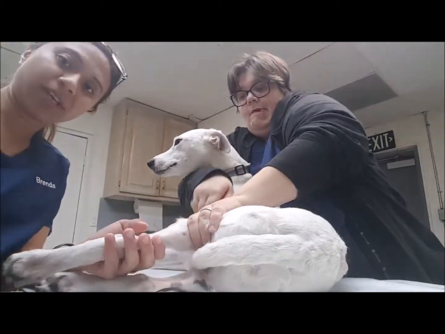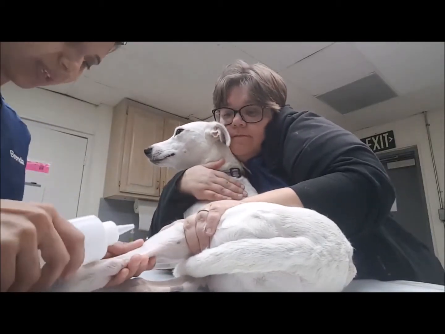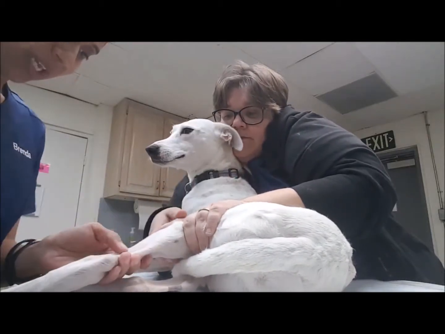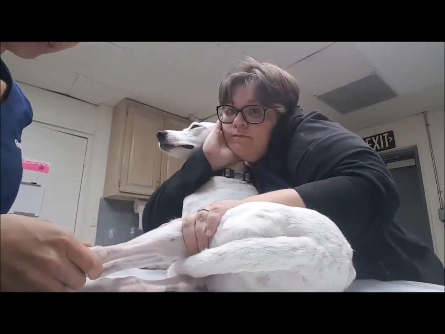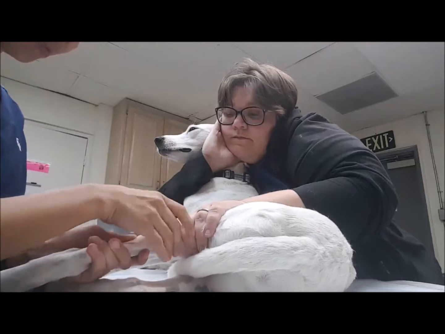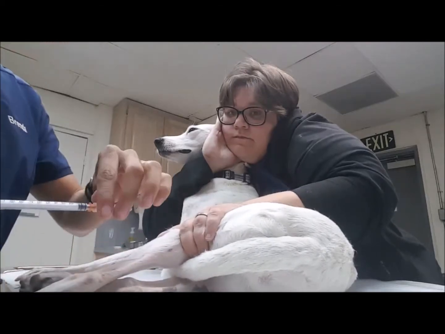Today I'm going to be showing how to draw blood from the lateral saphenous vein. So we have our patient already in position, and our restrainer is holding there. We have our needle.